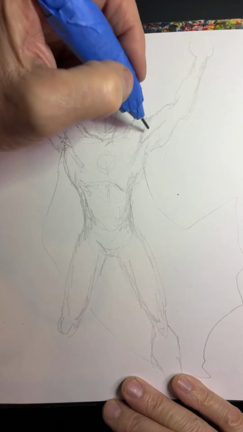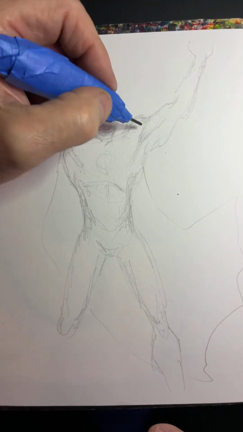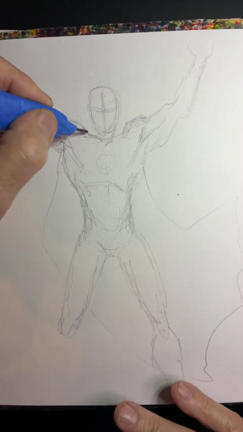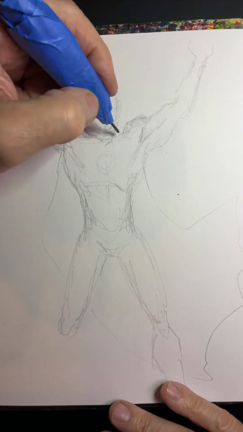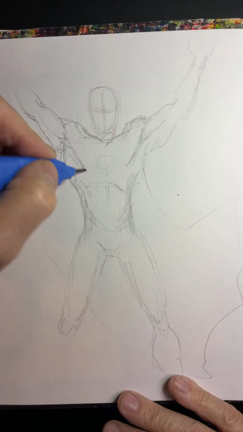So when you get the arms up like this, that's what I thought. You weren't feeling good today. That explains a lot. Probably eating too much sugar.